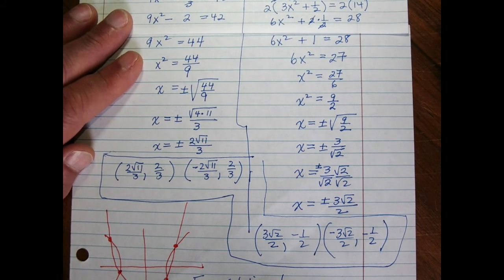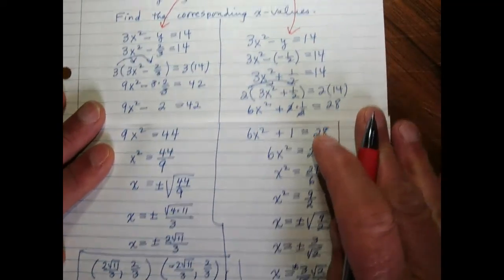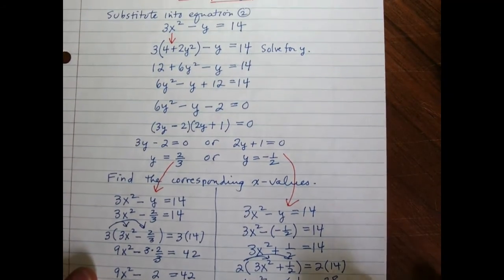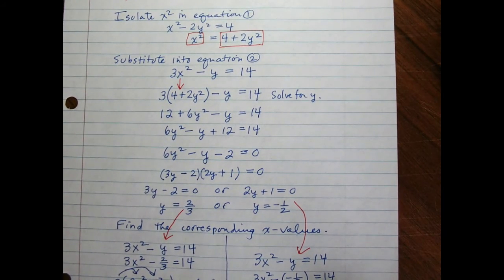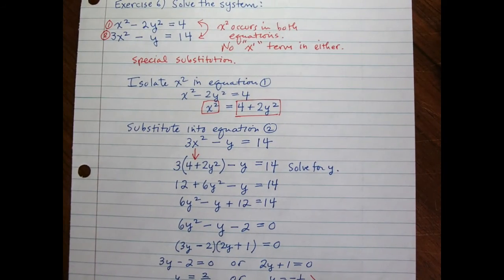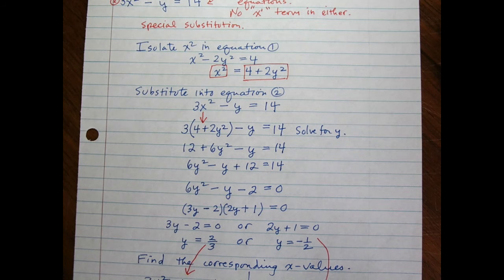So here are my solutions. I'm going to back it up one more time so that we can get the original problem on there. There's the original problem. And that got us to the 2 y values.